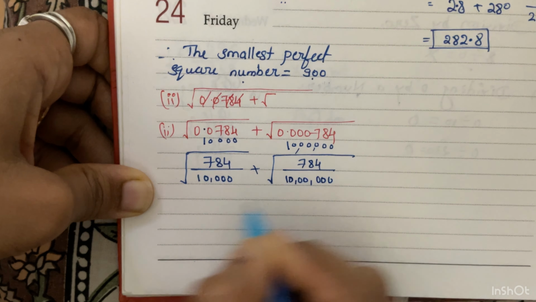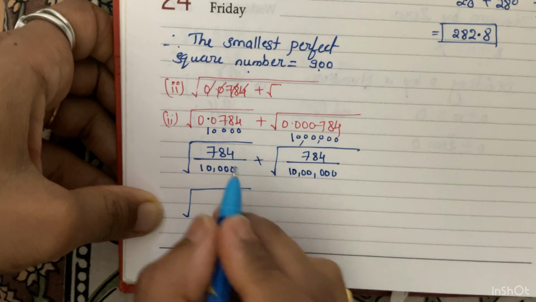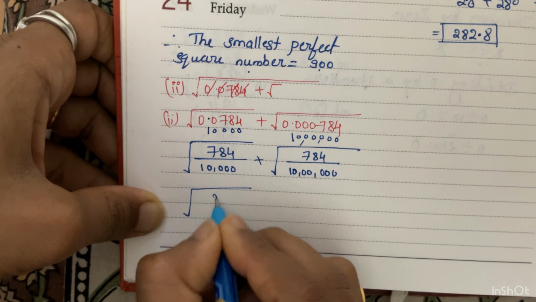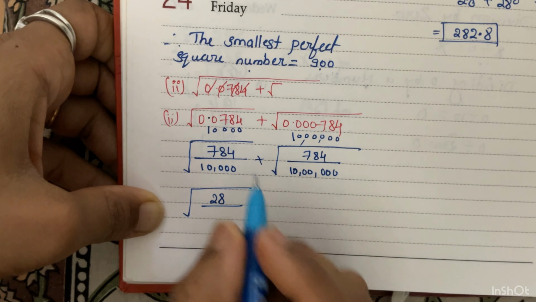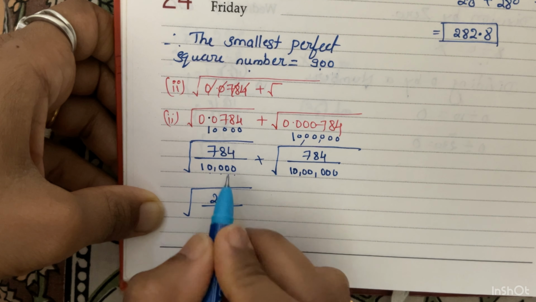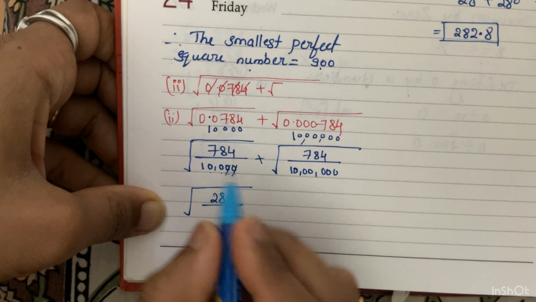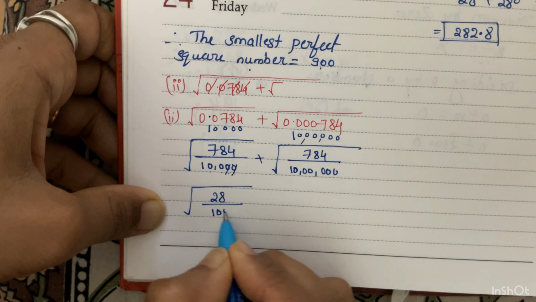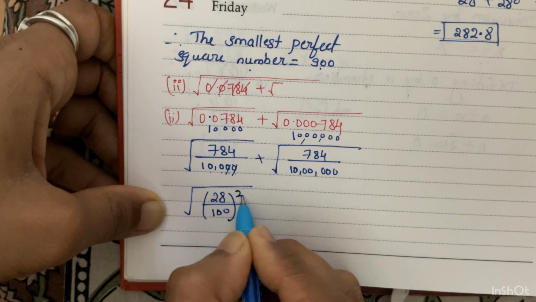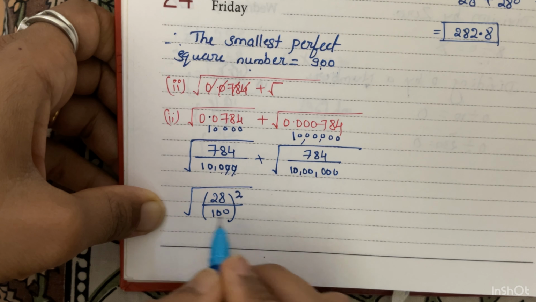Now see, 784's value has been given, that is already 28. Now 1, 2, 3, 4, a total of 4 zeros are there. So from that we will cut half of the zeros, like 2 zeros. Whatever is left, I'll write 100, in a bracket squared. 28 multiplied 2 times gives 784.